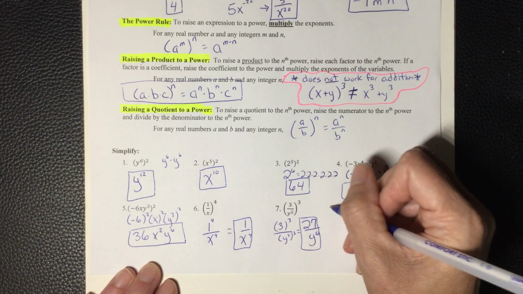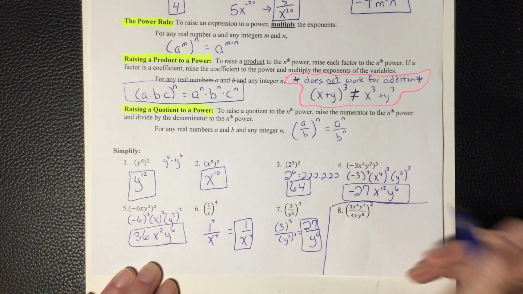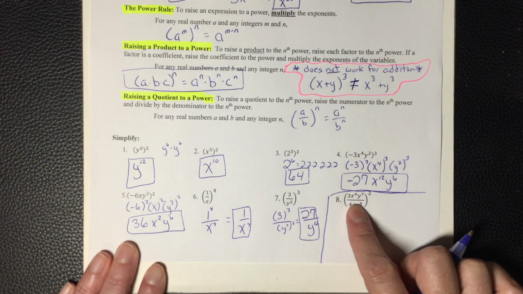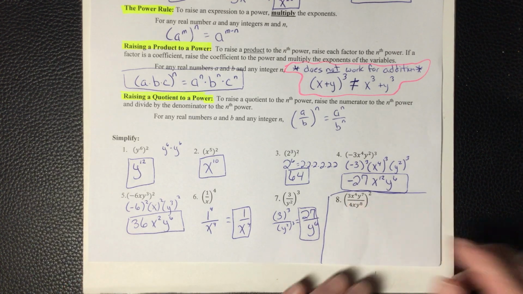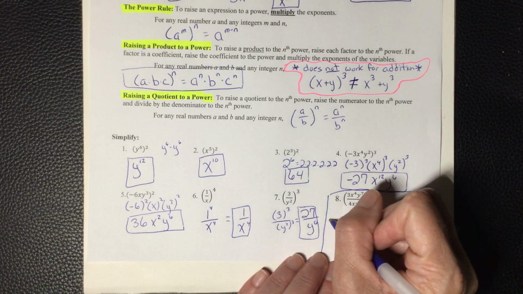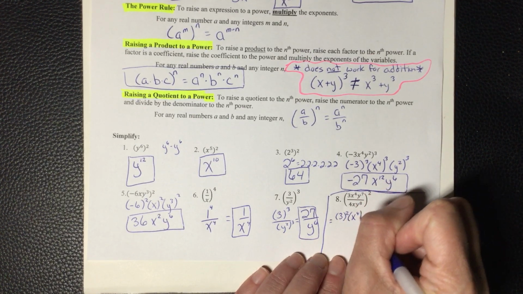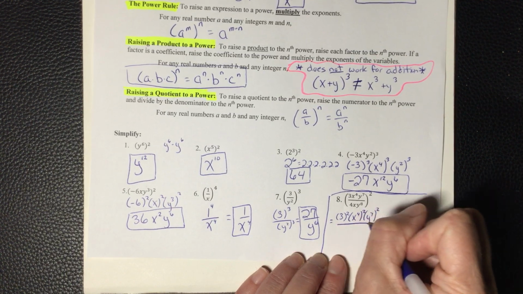All right, so the last problem is a little bit uglier. I'm going to try to give myself some space for this one. So I've got a whole bunch of stuff in parentheses. Notice there's no plus or minuses, so I can use my power rule, and I'm going to square everything. So the 3 gets squared, the x to the 4th gets squared, and the y to the 7th gets squared.